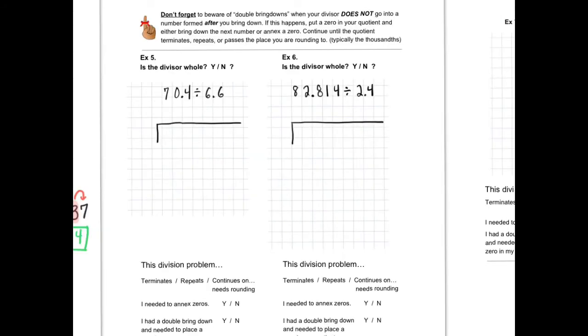Example 5 and example 6 are going to be problems where you need to be careful of what's called a double bring down. And I will point it out to you when we get to it.